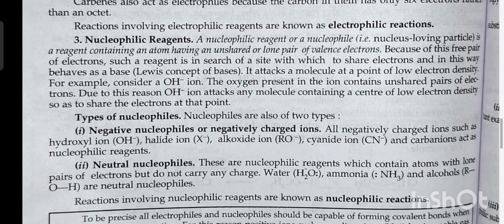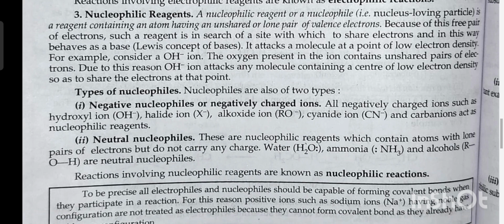Because of the free pair of electrons, such a reagent is in search of a site with which to share electrons and in this way behaves as a base, the Lewis concept of a base. It attacks a molecule at a point of low electron density. For example, consider the OH negative hydroxide ion. The oxygen present in the ion contains an unshared pair of electrons. Due to this, the OH negative ion attacks a molecule containing a center of low electron density, so as to share the electrons at that point.